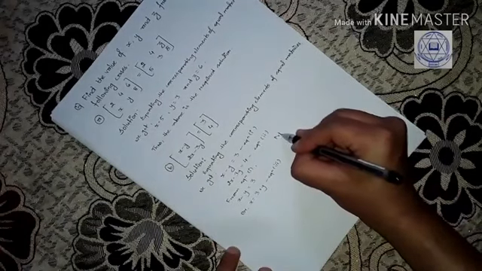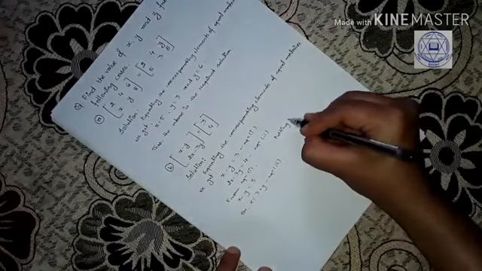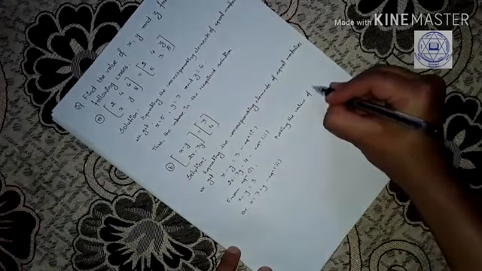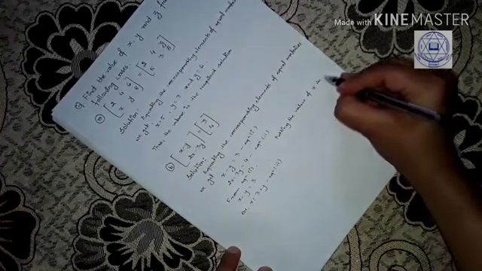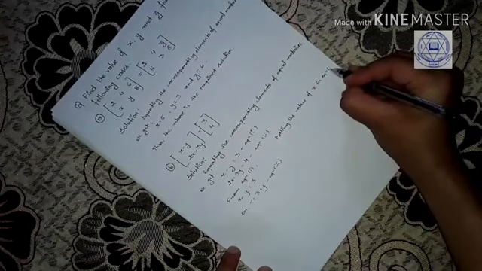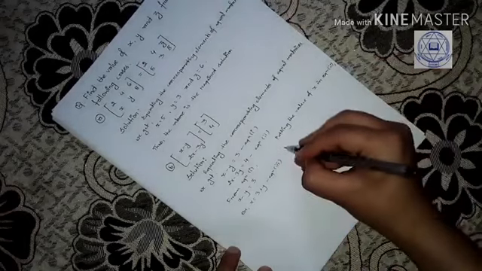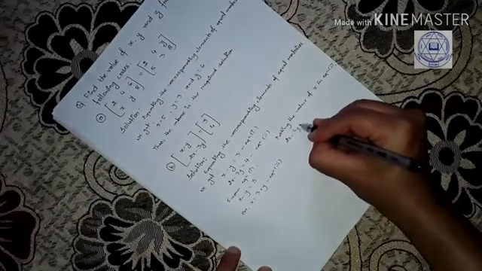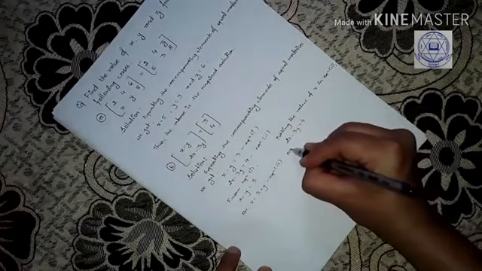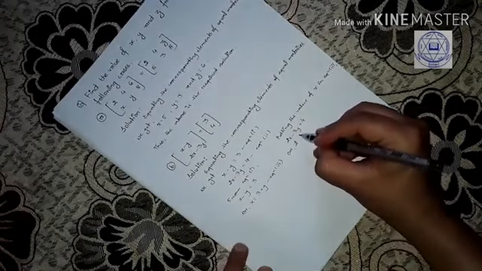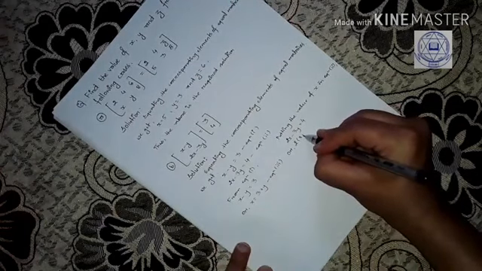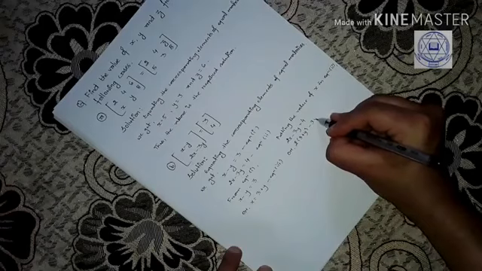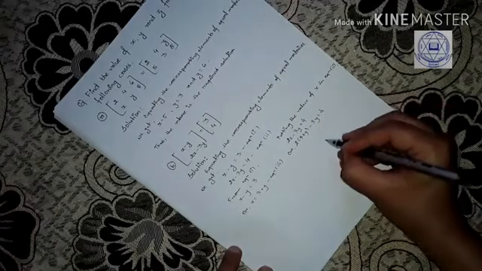Now putting the value of x in equation 2. Equation 2 is 2x minus 3y is equals to 4, or 2(3 plus y) minus 3y is equals to 4.